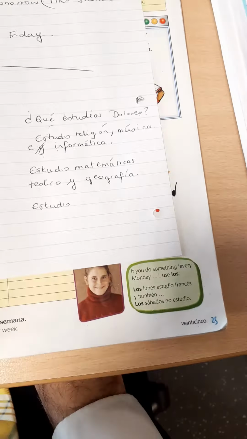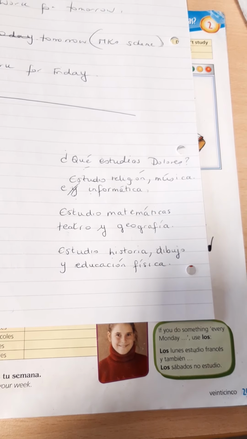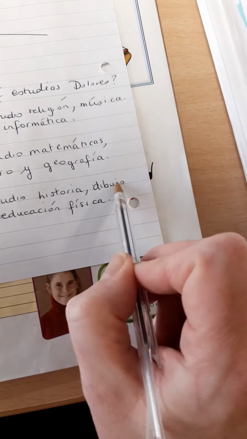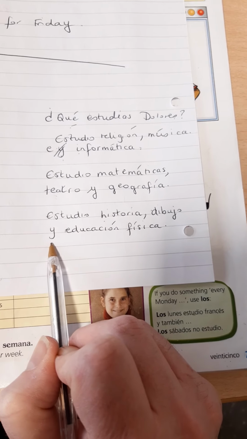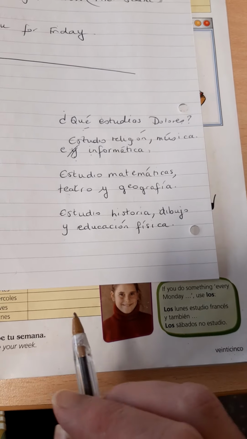Estudio historia, dibujo y educación física. Okay. And you notice there that after subjects we just use commas, and just like in English, before the last one we use the word and, E, okay? So I study history, comma, art and PE.